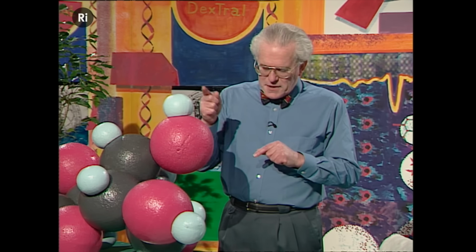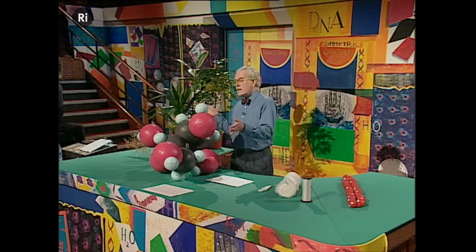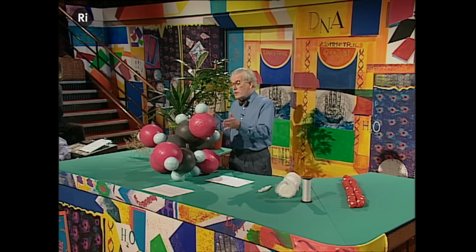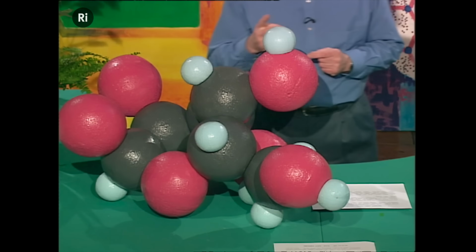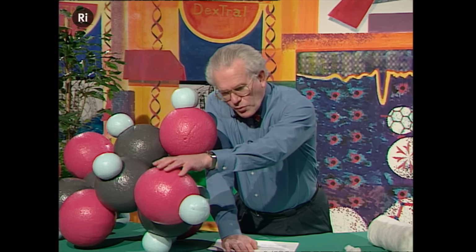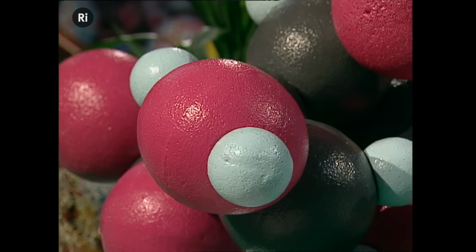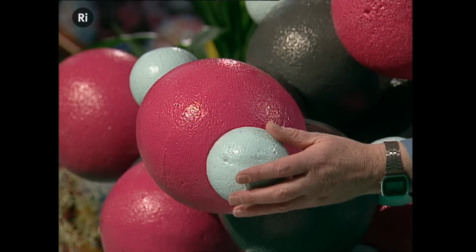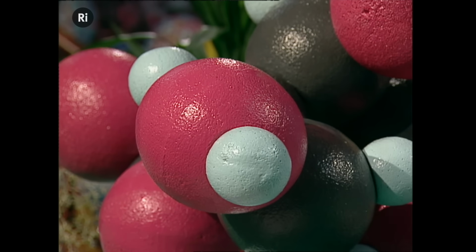Chemistry. Right. Now I remember that I said that this thread was made up of glucose units all stuck together. Here is the glucose molecule. Now, let me just tell you about the structure of this molecule. First of all, this red ball is an oxygen atom. And the pale blue ball is a hydrogen atom.